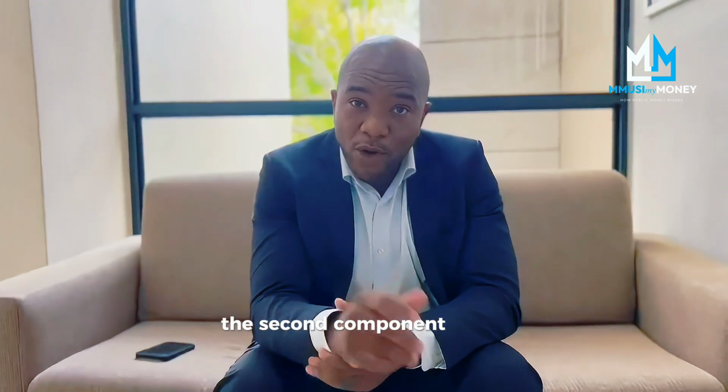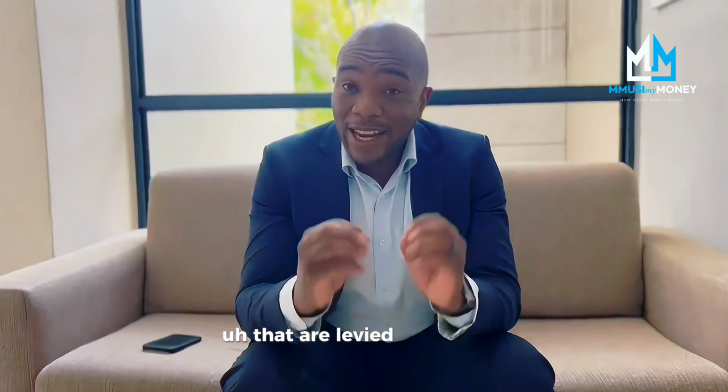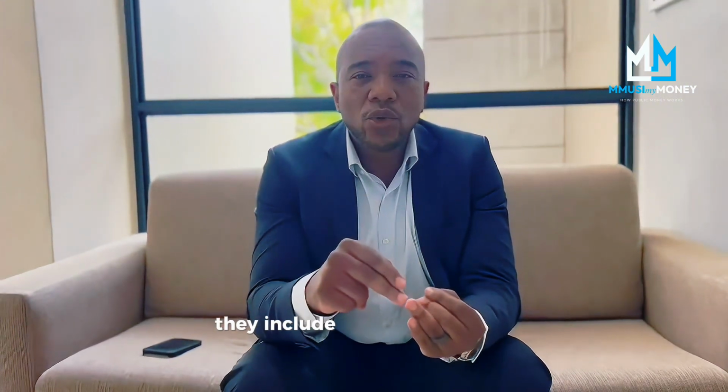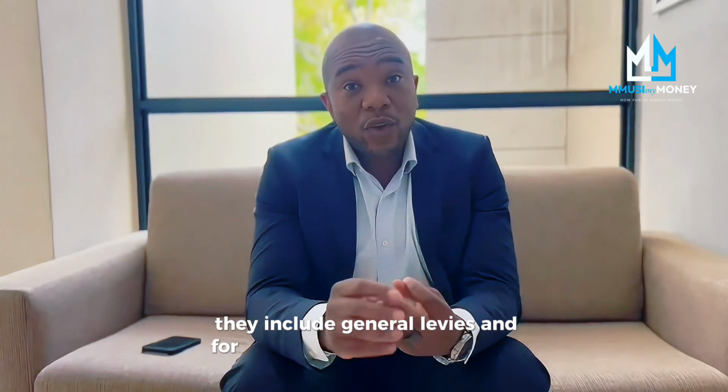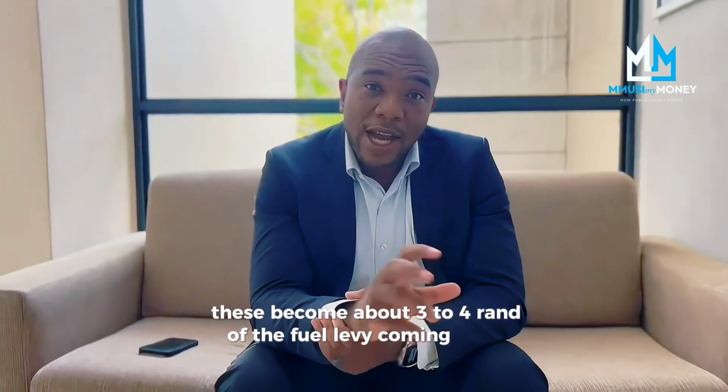The second component is what are called general levies that are levied by the state. These include the Road Accident Fund, general levies, and, for example, other types of taxes. These become about 3 to 4 Rand of the fuel levy coming in on board.